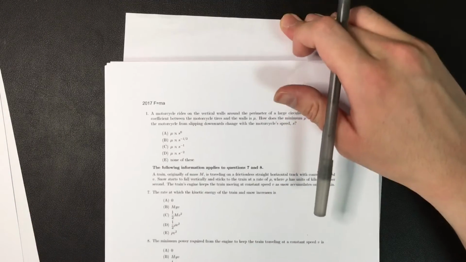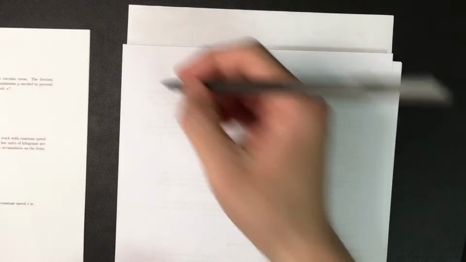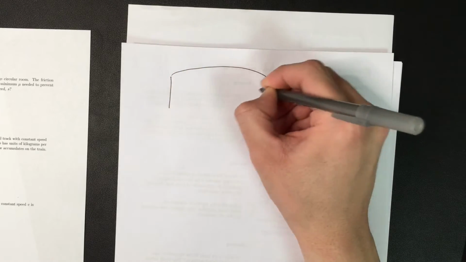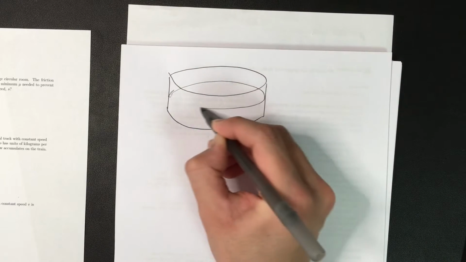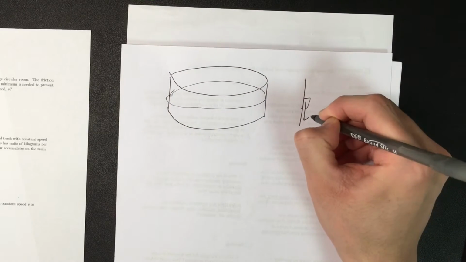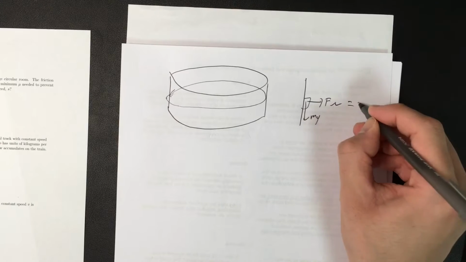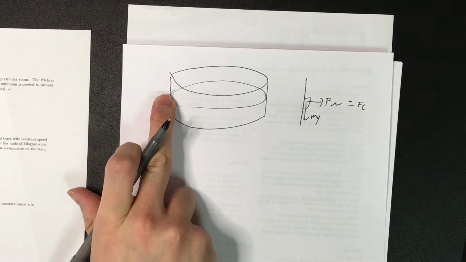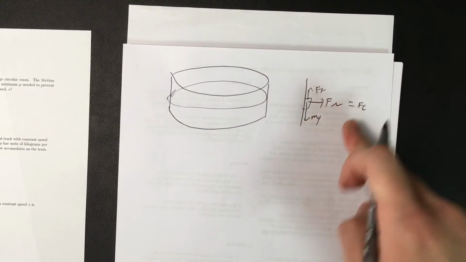So the next problem is on circular motion from 2017 F equals MA question number 1. So there is a circular track that looks like this, and the motorcyclist is riding on this vertical track, and therefore the force diagram of this motorcycle would be, there would be the weight that is pulling the motorcyclist down, and normal force, in which this is going to be our centripetal force, as this is the only force that is exerted in the radial direction, and there will be the force of friction that is going to hold this motorcyclist up.